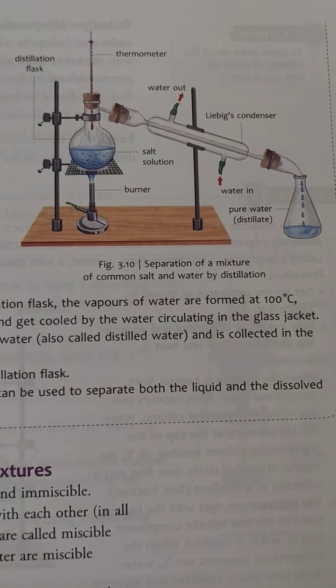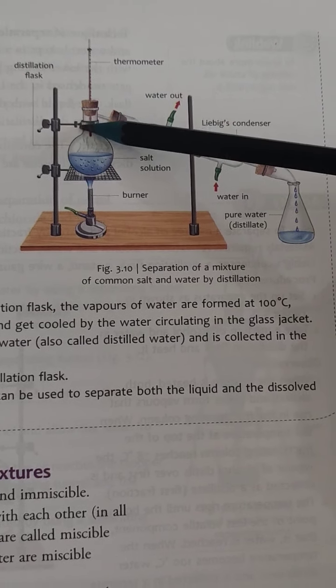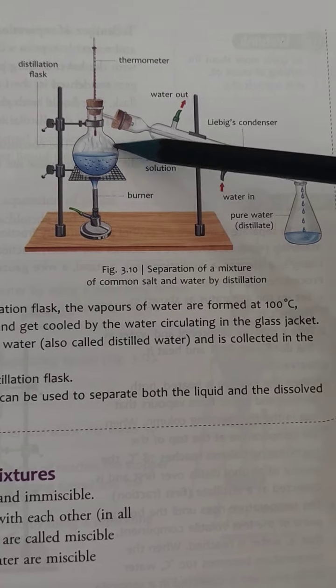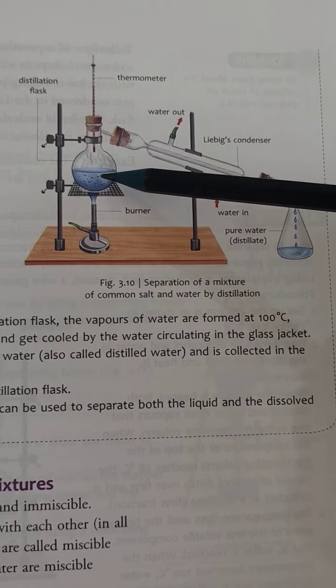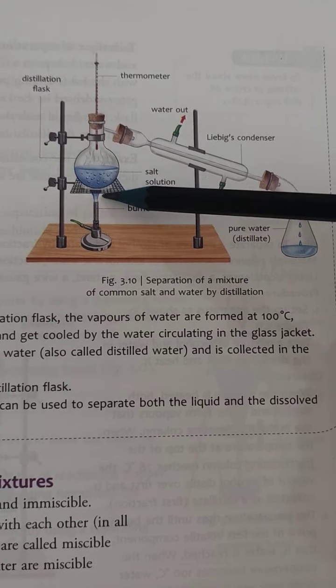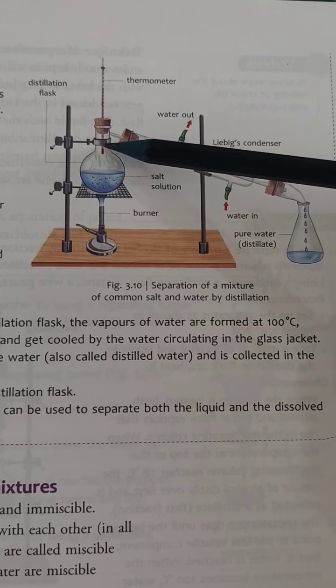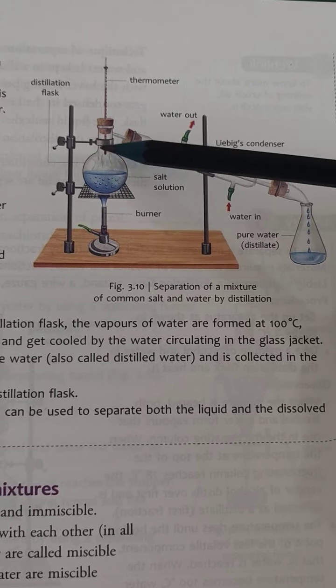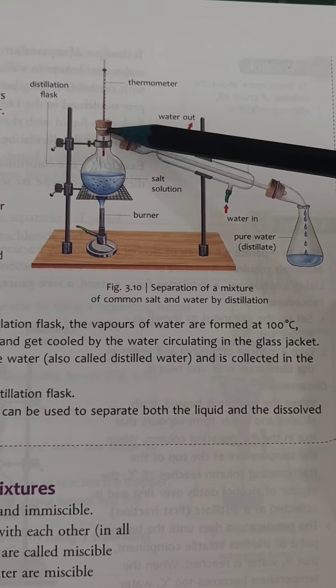Here in this activity, it has been shown in this diagram. This is the distillation flask in which you have the salt solution, with salt and water. This is a homogeneous mixture. When you heat it, the vapors of water will evaporate in the distillation flask.